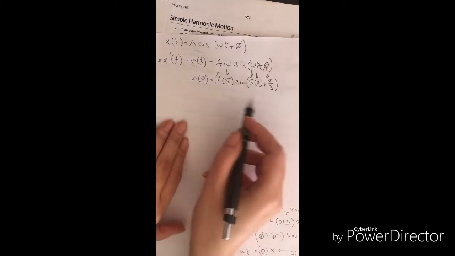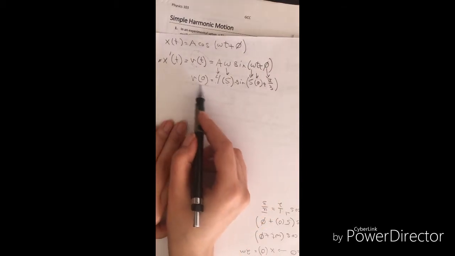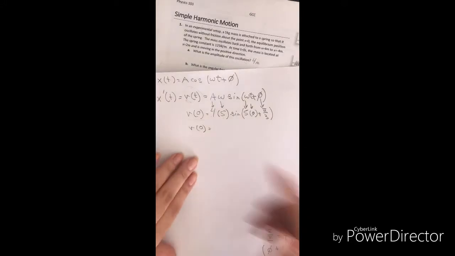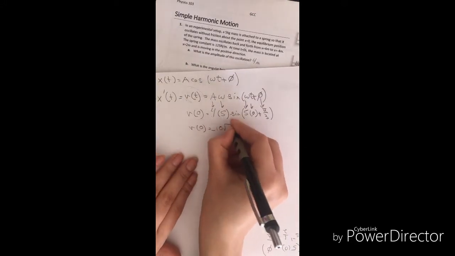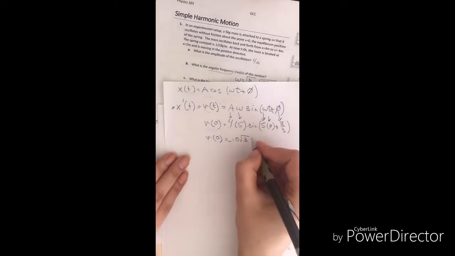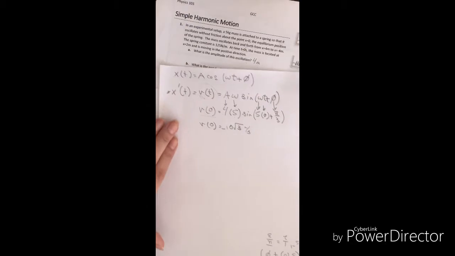Then we can get the velocity when t is 0, which is negative 10 root 3 meters per second.